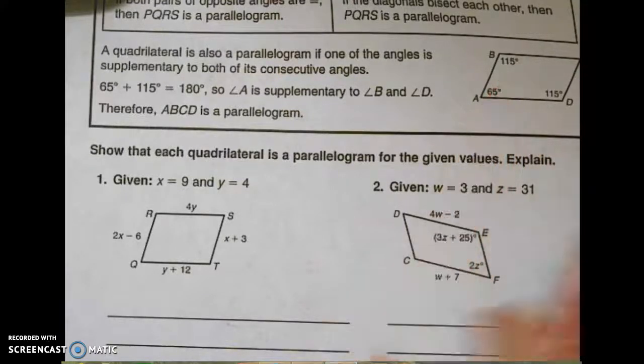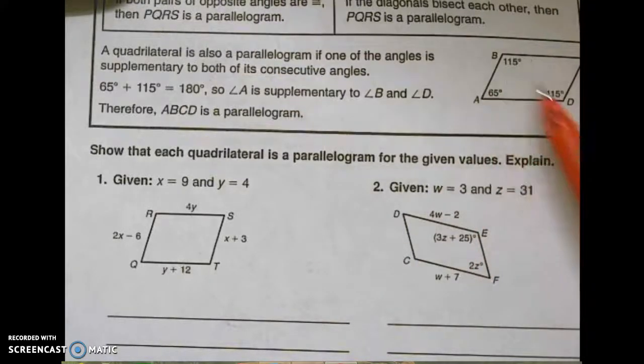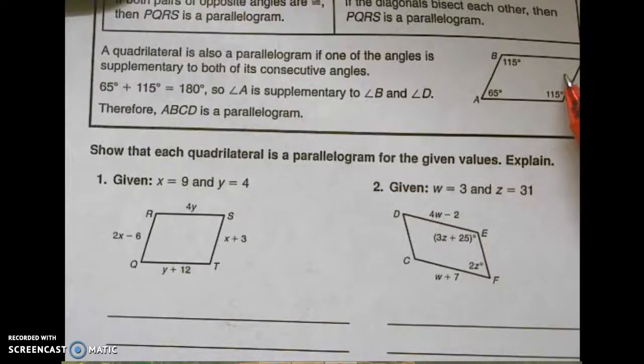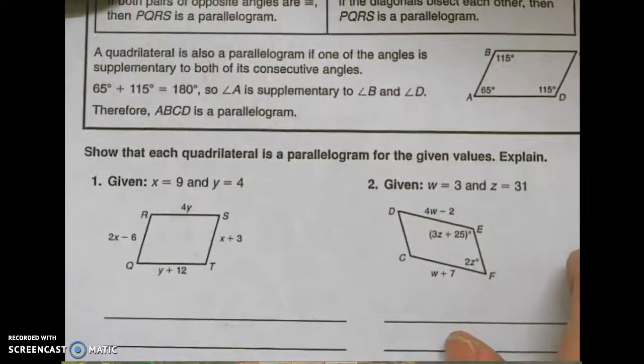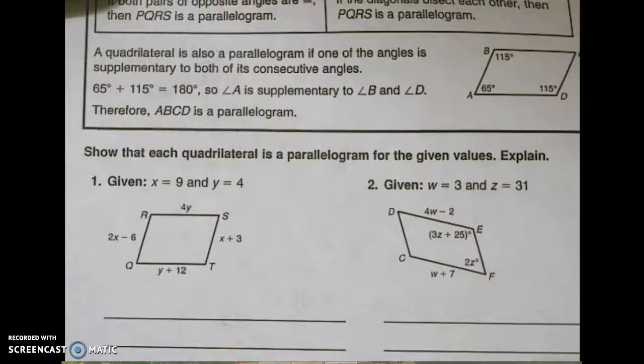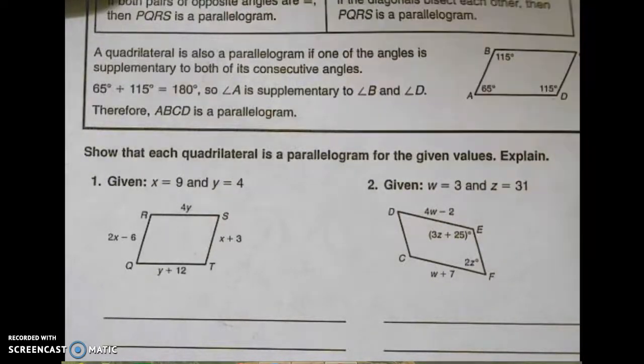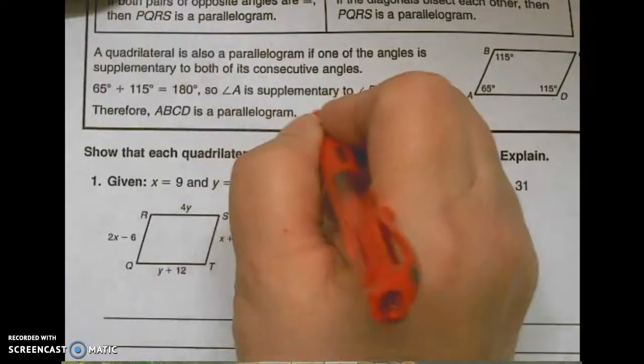So if I have 115 degrees opposite, I have a 65 here, the other angle has to also be 65 degrees because we already know that a quadrilateral adds up to 360 degrees. And so my shortcut is just knowing that these two add up to 180, these two add up to 180. We can name that condition number 5.